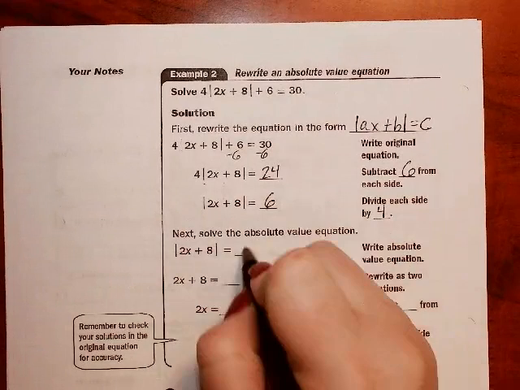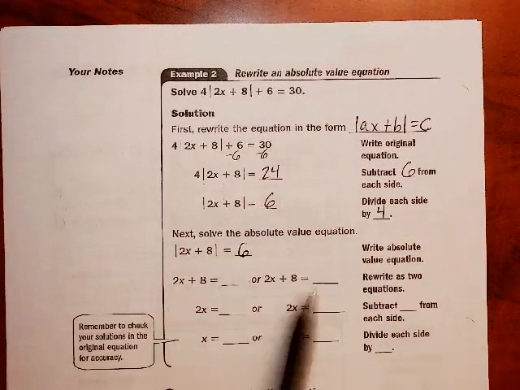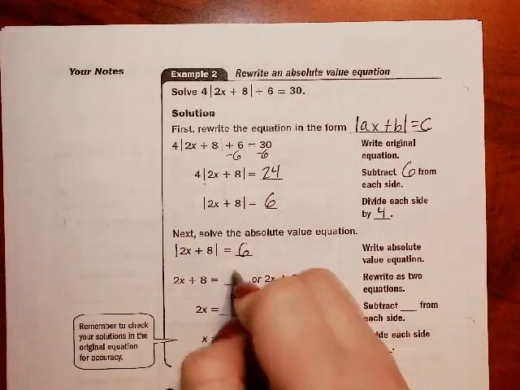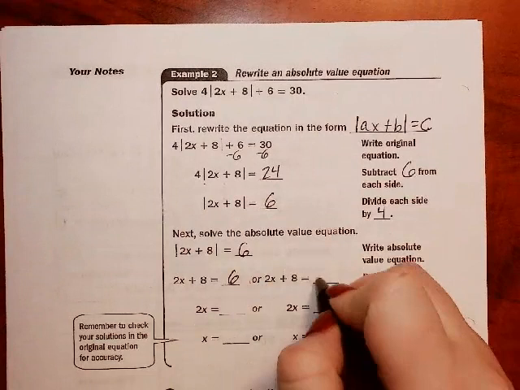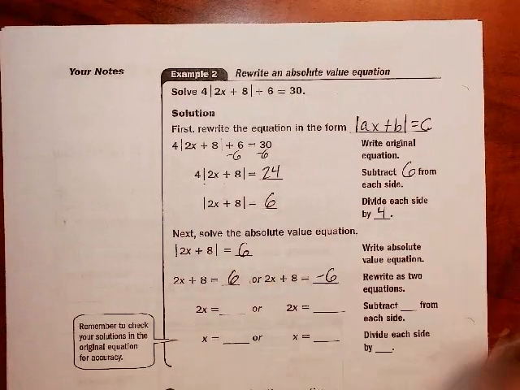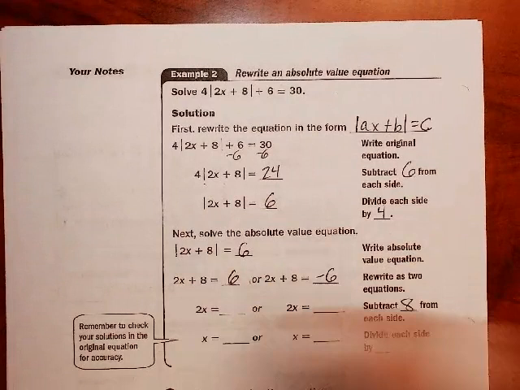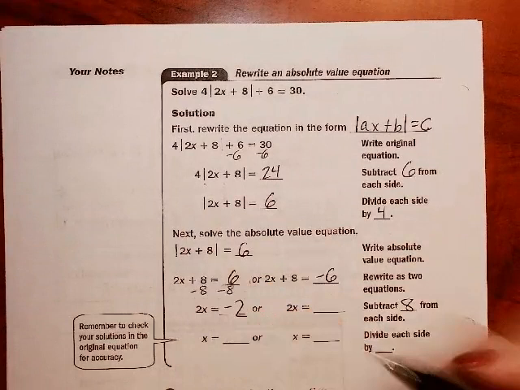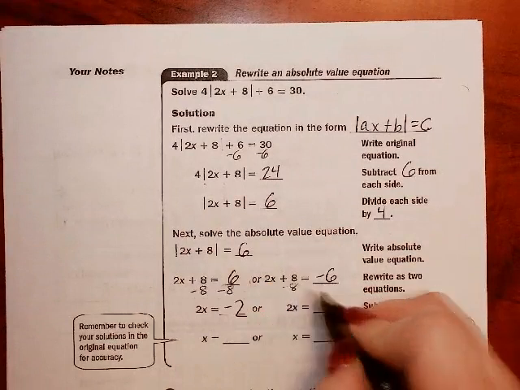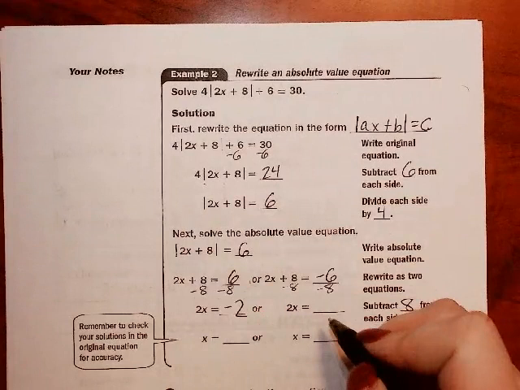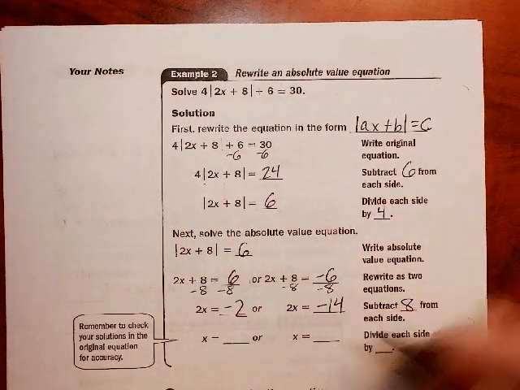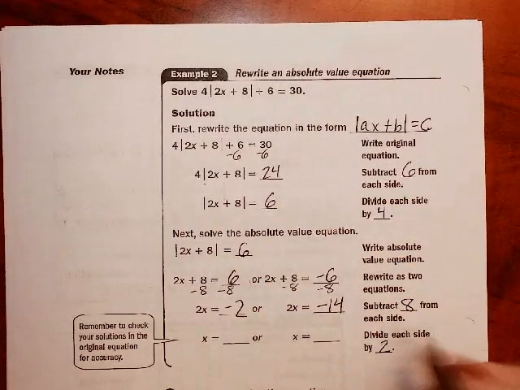So now we're going to rewrite this as two equations. So we have 2x plus 8 equals 6, or 2x plus 8 equals negative 6. So then we subtract 8 from both sides. We get 2x equals negative 2, or 2x equals negative 14. Then we divide by 2 for both, and we get negative 1 and negative 7.